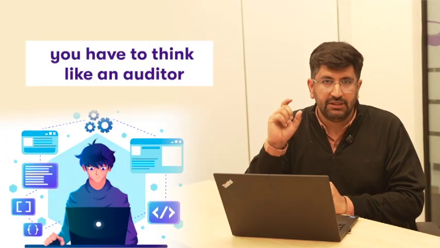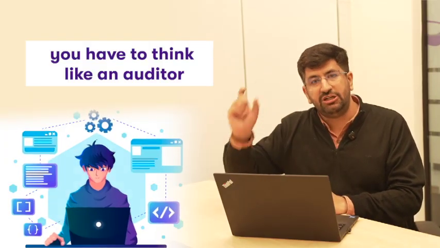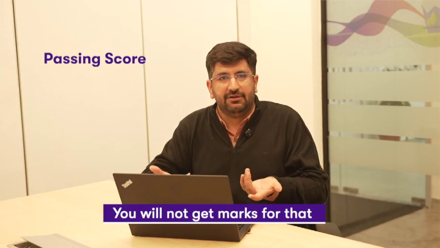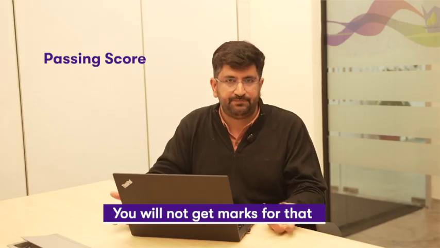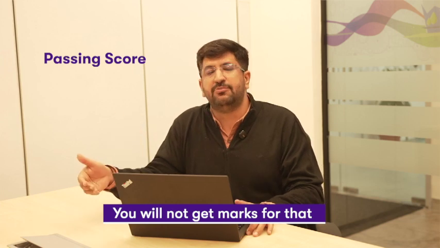In this paper, what most students forget is you have to think like an auditor. If you enter into the shoes of an auditor, what should be your words? You have to write in that way, उससे अलग नहीं होना चाहिए. ऐसा नहीं कि as a student, whatever I have to write, I will be writing that only, मेरा जो मन किया मैंने लिख दिया. You will not get the marks for that. तभी audit में if you see the passing score, वो automatically कम हो जाता है.